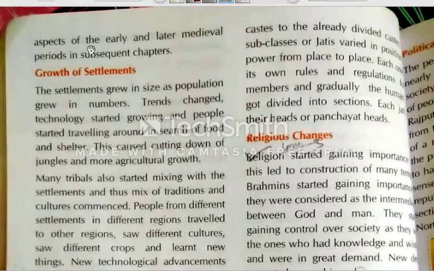Aspects of the early and later medieval period in subsequent chapters. Okay, according to the chapters, they have divided all of the medieval period in a proper sequence. By them, we will understand it in proper sequence in the remaining chapters. Subsequent, what is the meaning of subsequent? Subsequent means parinam, event.